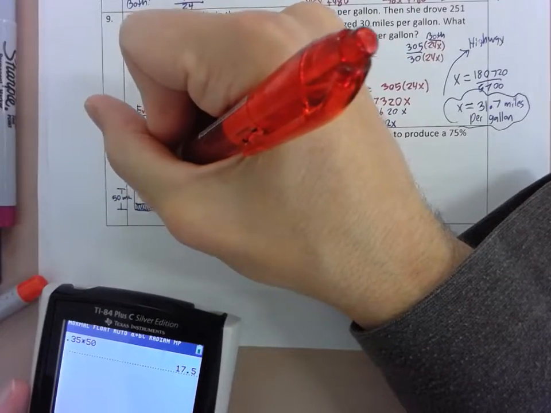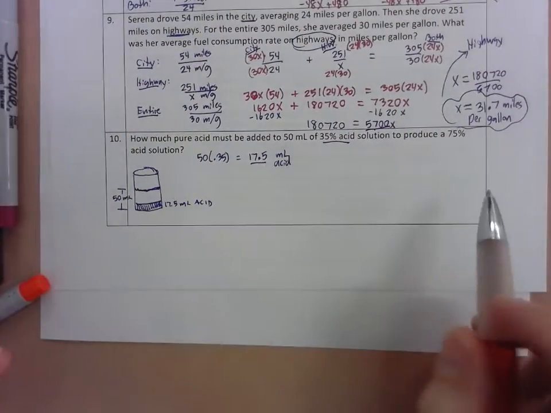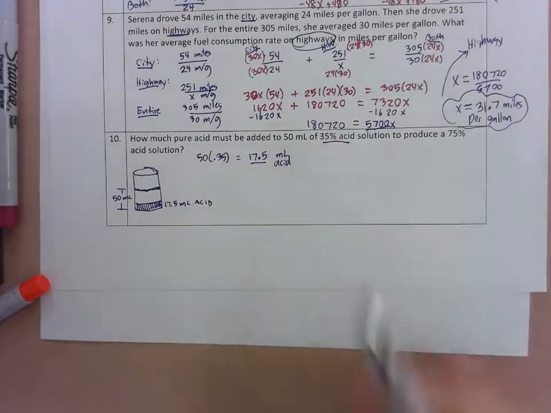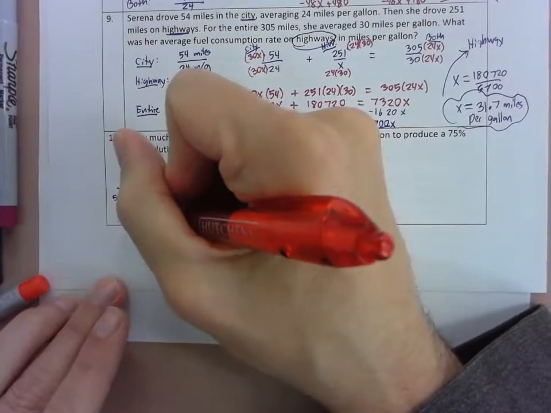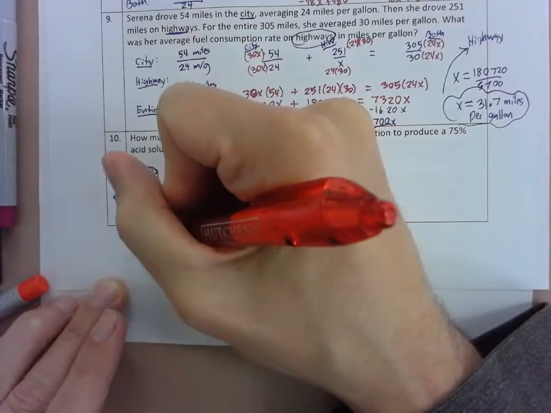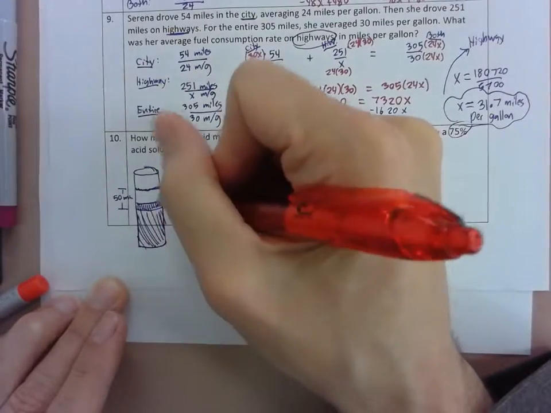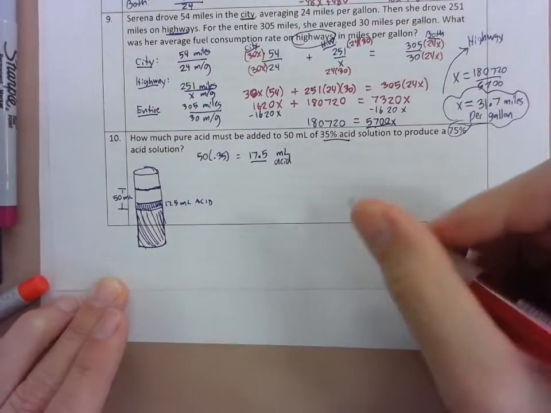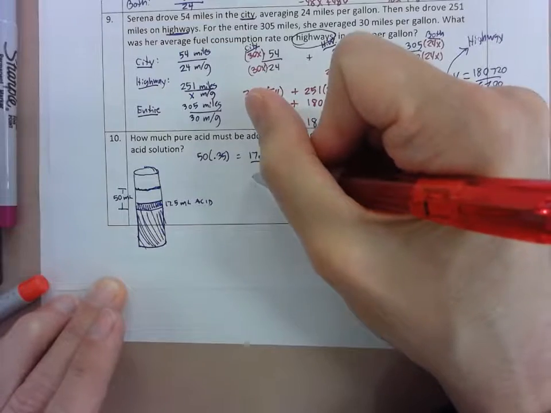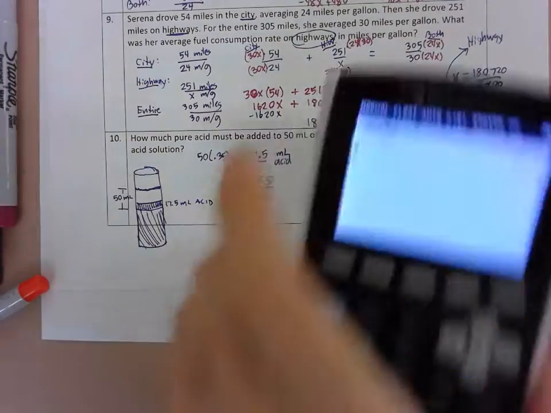This is where the liquid stops. This is where the portion of it that's acid. We want to get this to produce a 75% acid solution. This is kind of almost like the problem where we were doing free throws, okay? How much more, if I just add pure acid to this, so pretend my beaker is taller, and I just want to know, all right, how much more acid do I got to add so that it gets up to 75%, so it's a bigger portion of it. Well, if you think about 17.5 out of 50, that's your 35%, right?